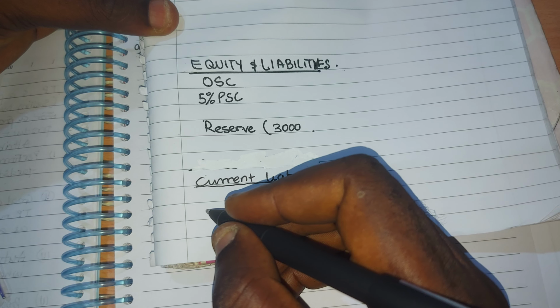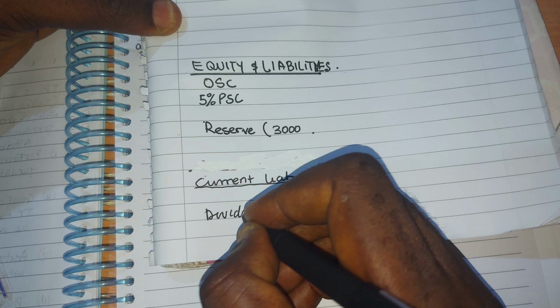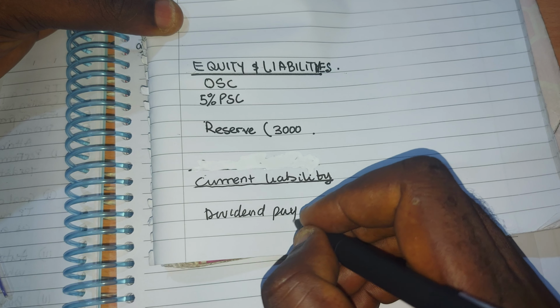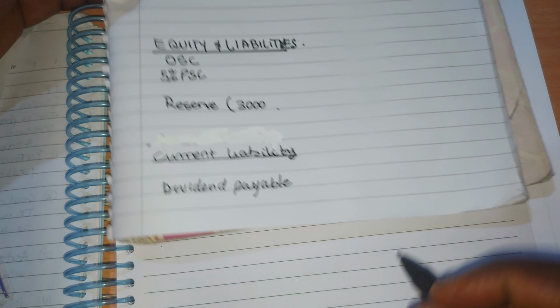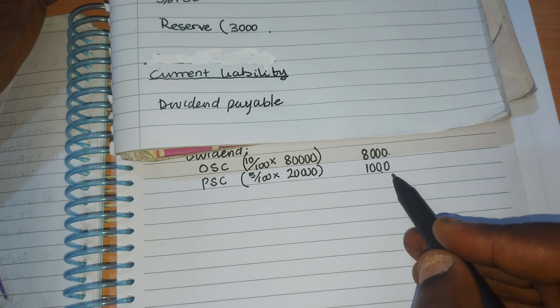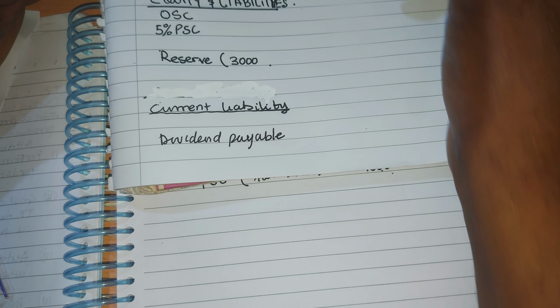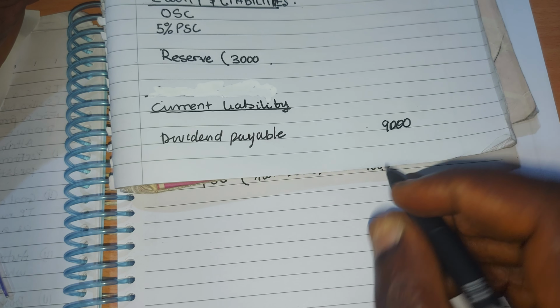So you now have dividend payable. And the total, when you add these two together, is 9,000. Then you write it exactly under depreciation here, 9,000.